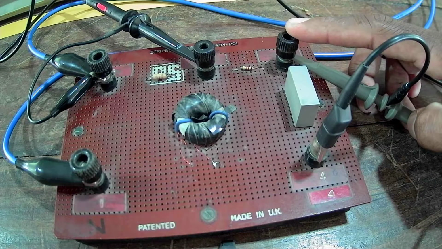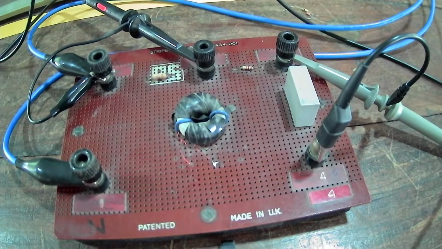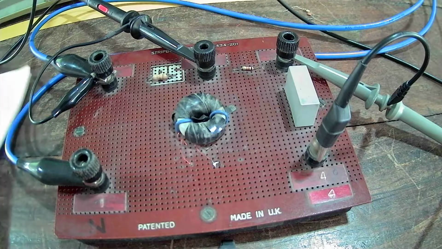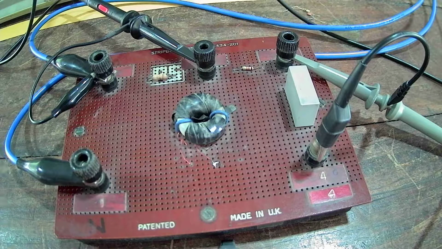That is the voltage of the capacitor, right? So in this setup, we have to observe the BH curve from the oscilloscope, right?